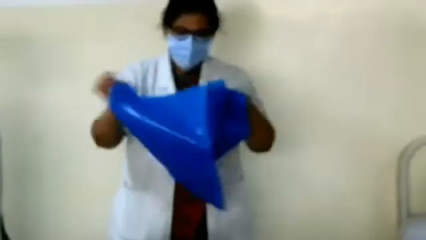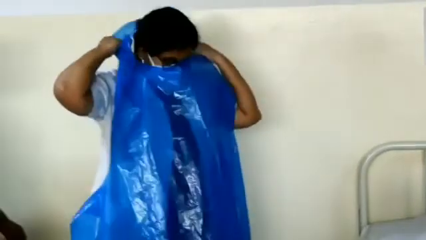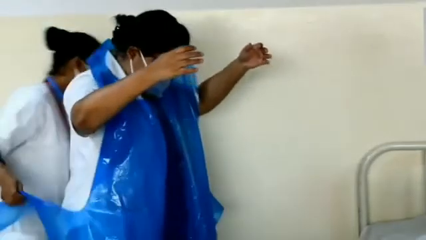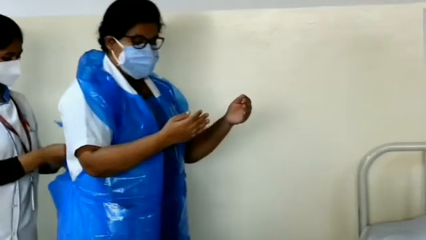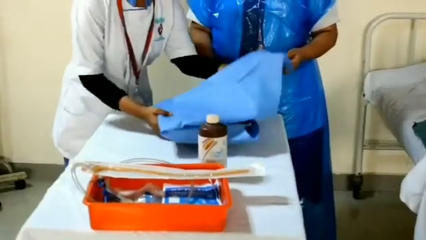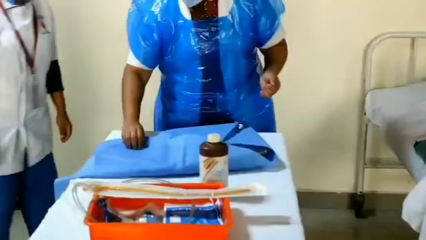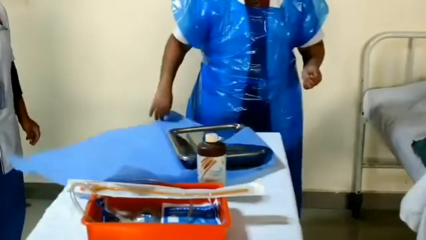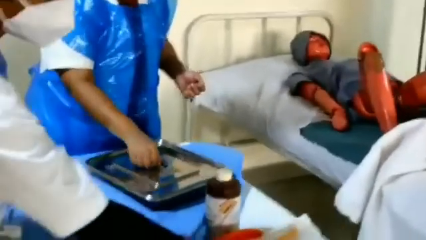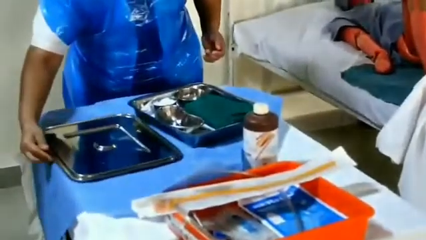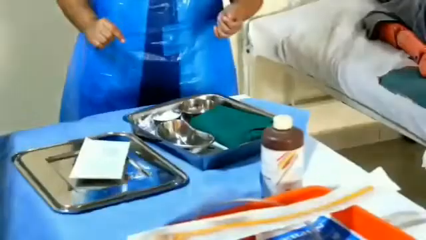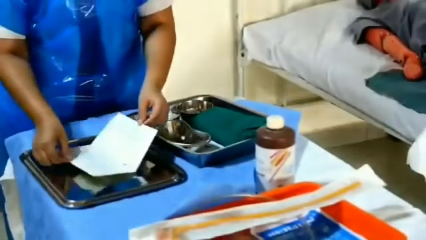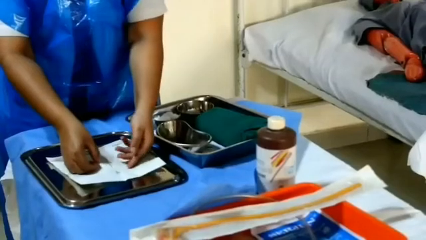After hand washing, put on the apron. The apron is tied by the assistant. Keep the hands away from the apron. Then open the sterile cover by maintaining proper aseptic technique. Wearing sterile gloves: the gloves are put on a sterile field. The pack is opened without touching the inside portion.